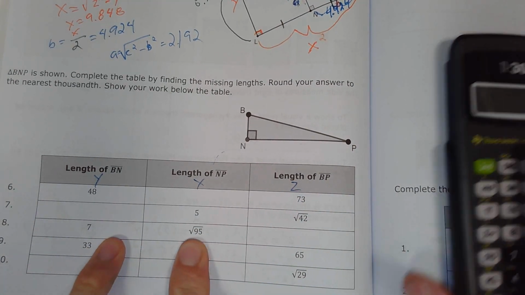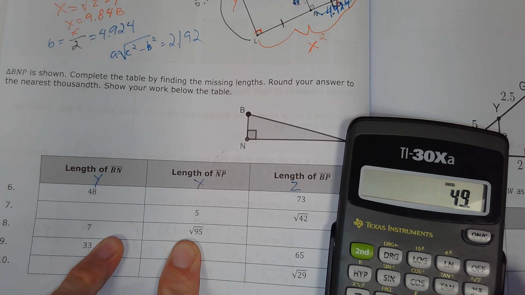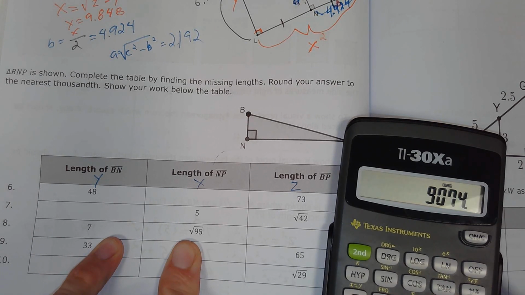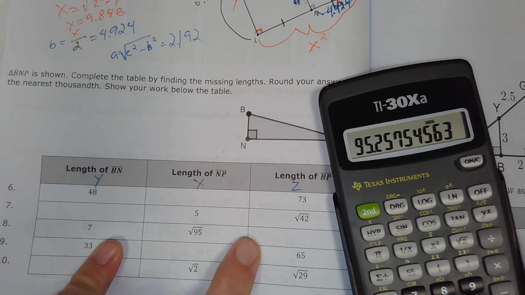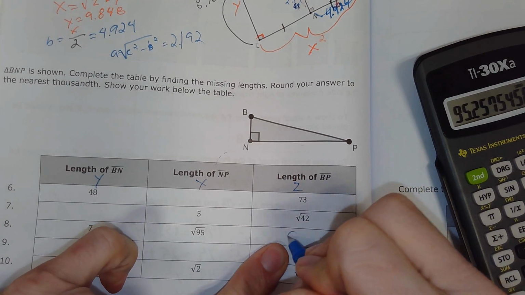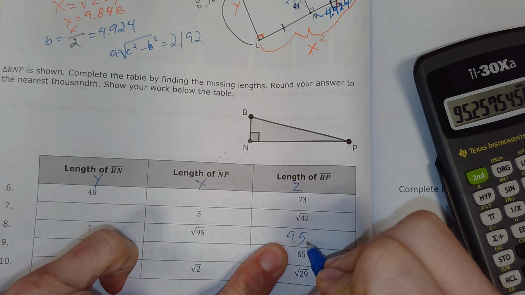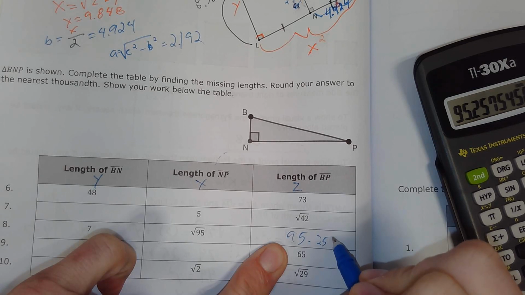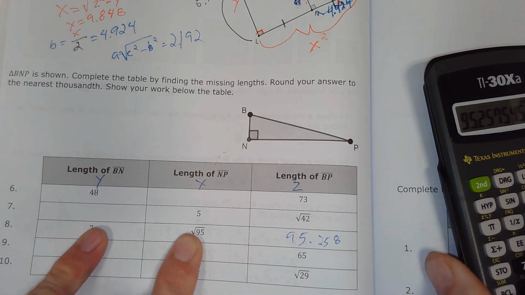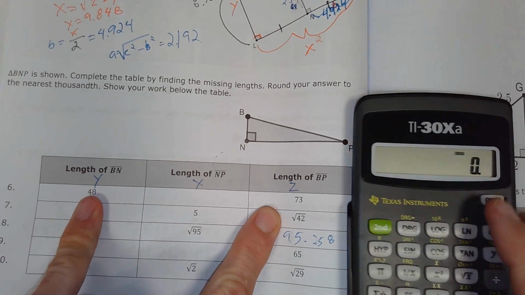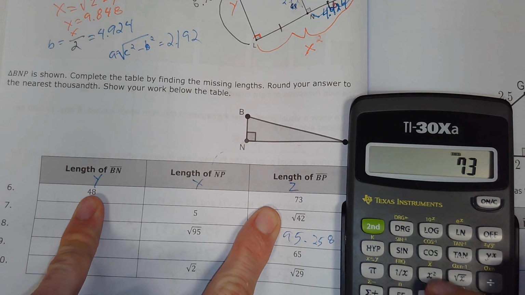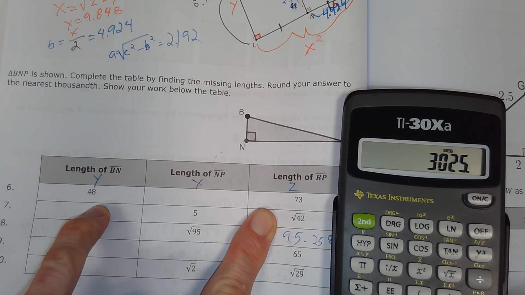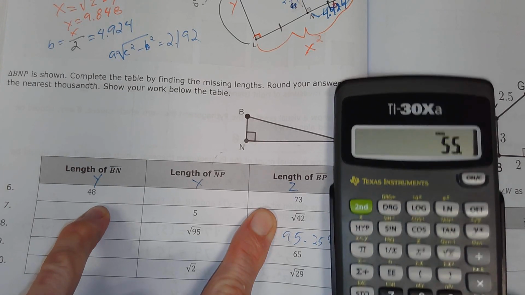Okay, so this is going to be 7 squared plus 95 squared equals, take the square root, that's going to be 95.258. Okay, now it's going to be 73 squared minus 48 squared equals, take the square root of that, that's going to be 55.